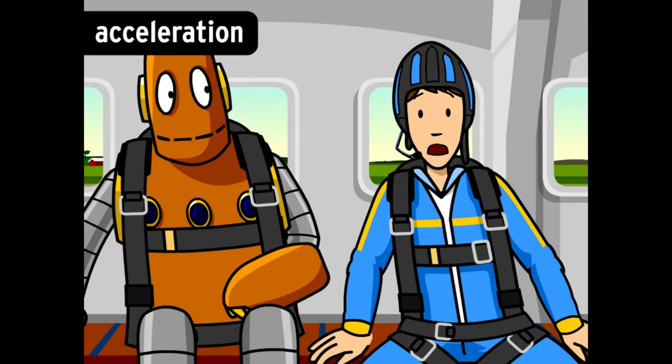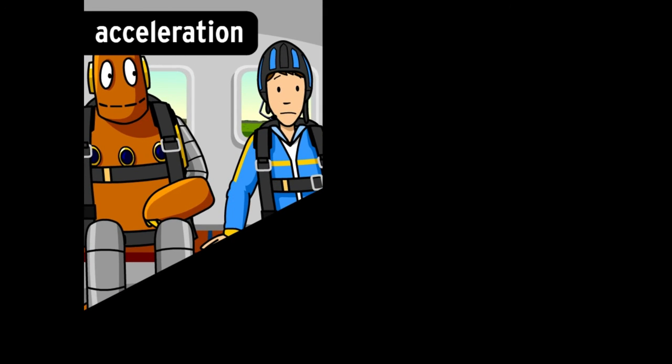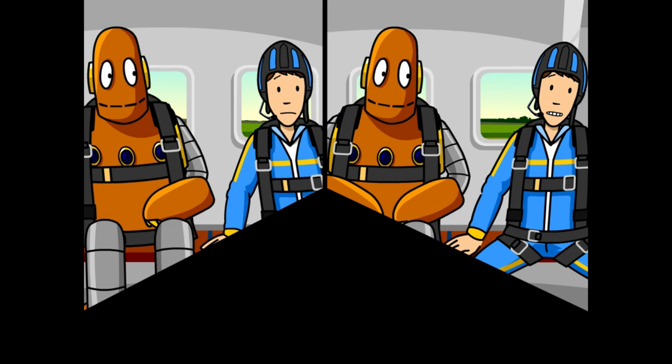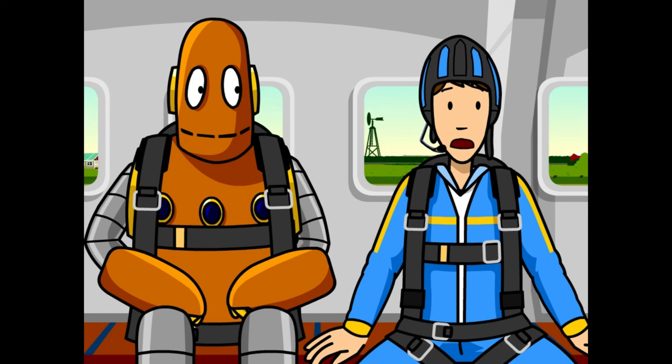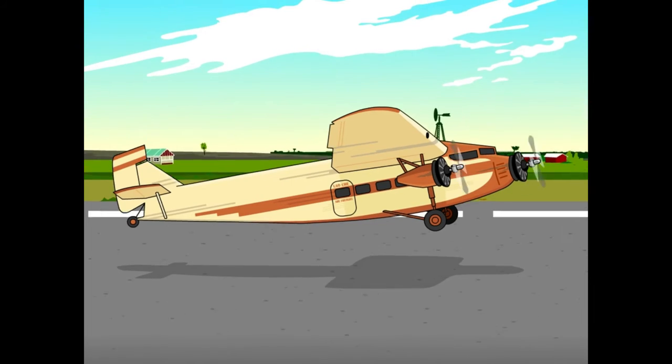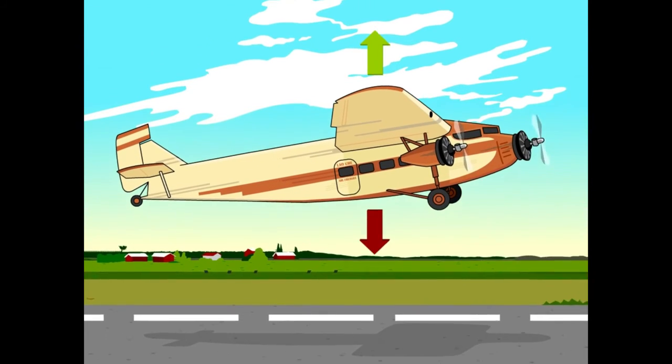In physics, acceleration isn't just speeding up. It's any change in velocity, including speed-ups, slowdowns, and turns. There's a reason you can feel it when a car or a plane accelerates. It means there's an unbalanced force being applied to it and to you. Yep, the plane has to generate enough upward force to overcome gravity.